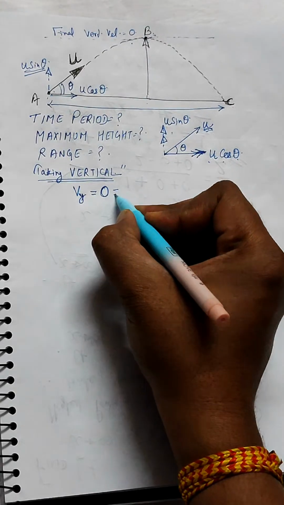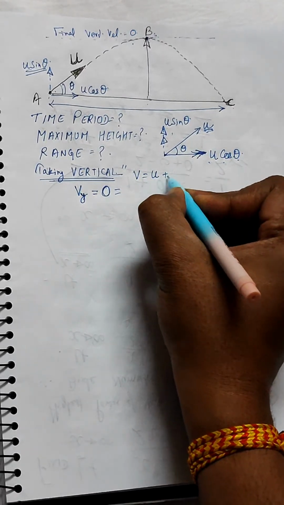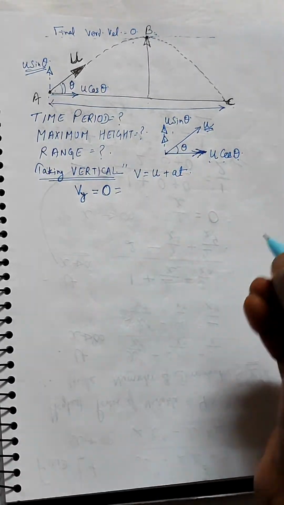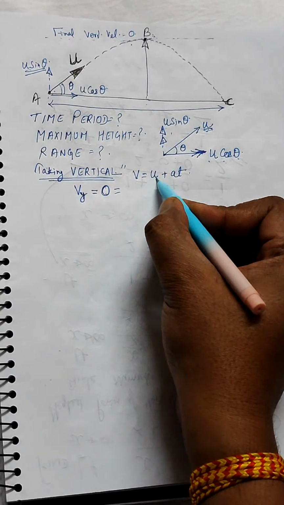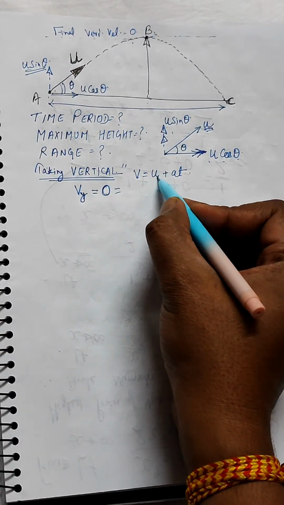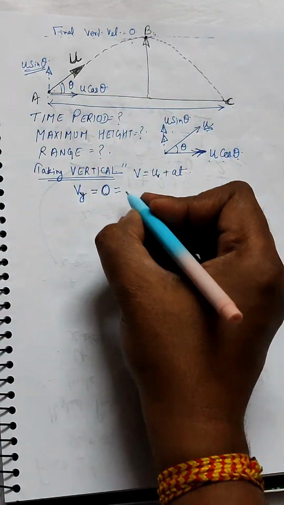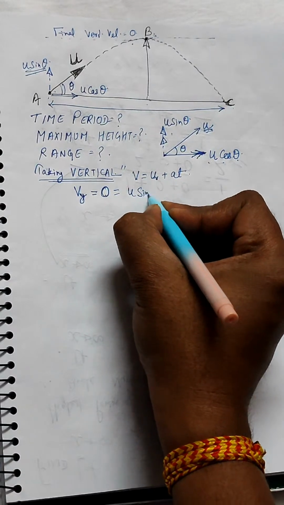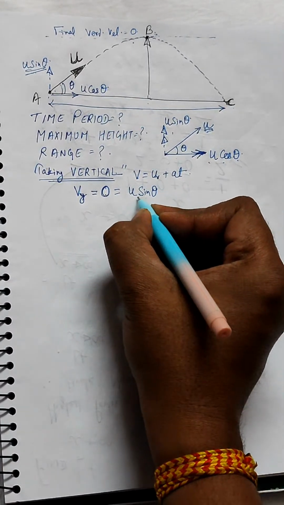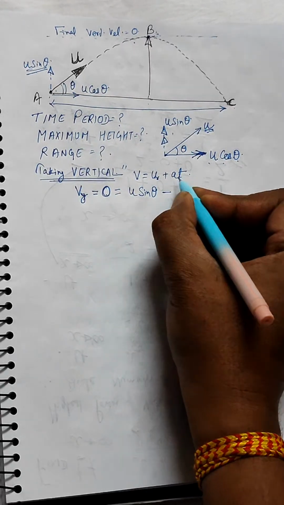Now we are using the formula v equal to u plus at, right? So if v is 0 and u is the vertical component of the initial velocity, that is u sin theta, just put it in place of u: u sin theta plus at.